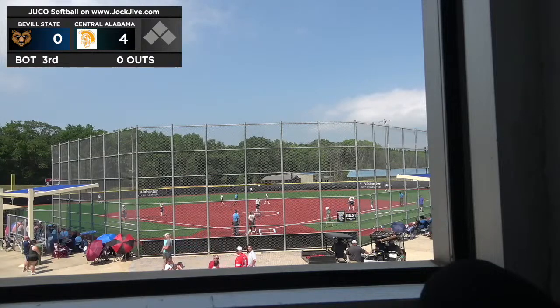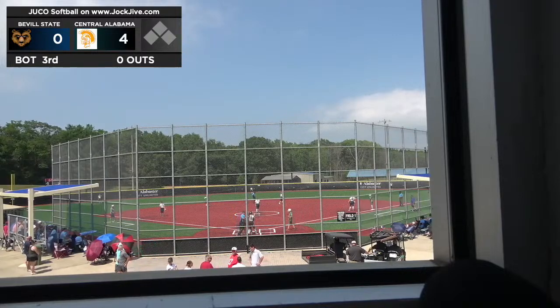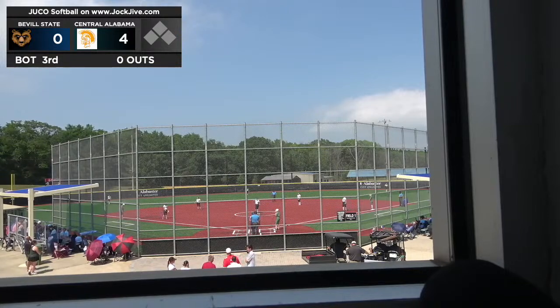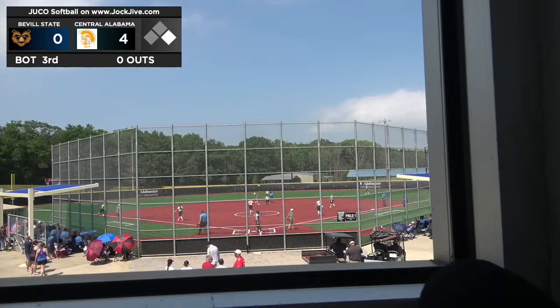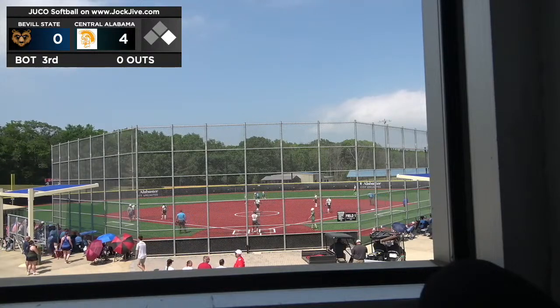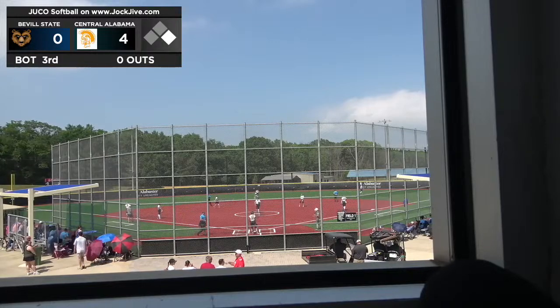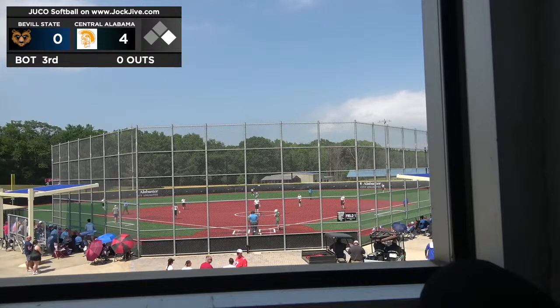Next up will be Rachel Whitmire, the center fielder. So the Bears will get their second base runner on board. Stealing on the first pitch and safe is Butler. So Butler now in scoring position. No outs. Whitmire at the plate with a 1-0 count.